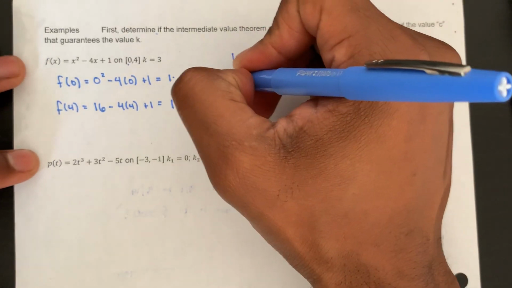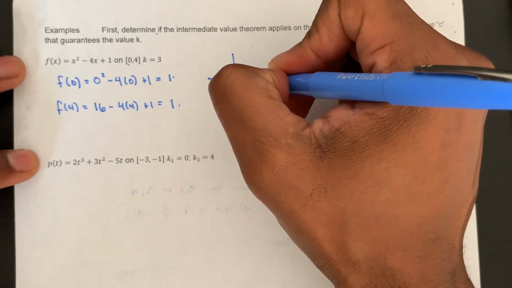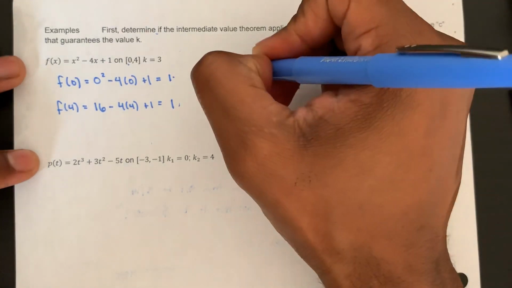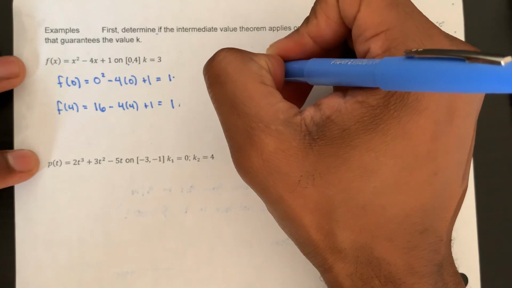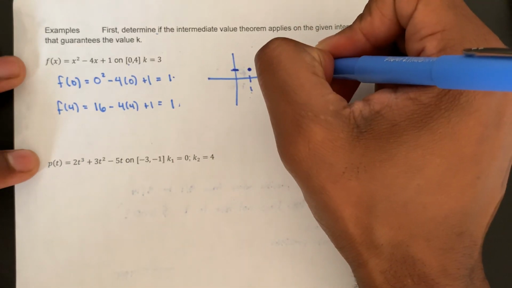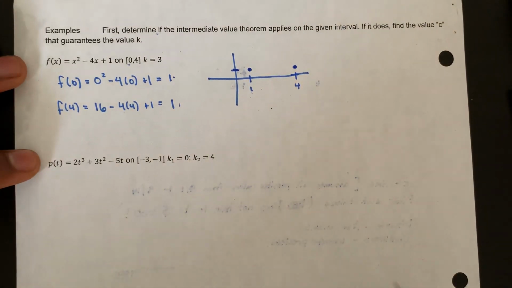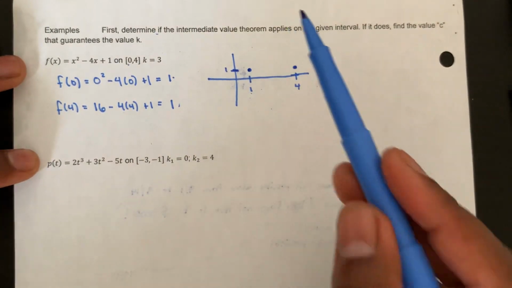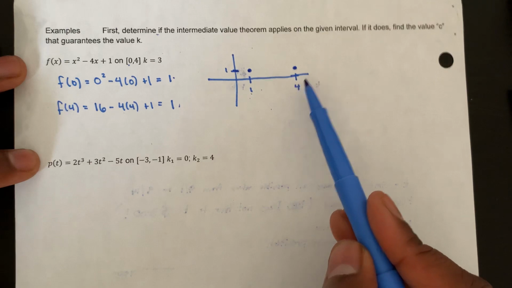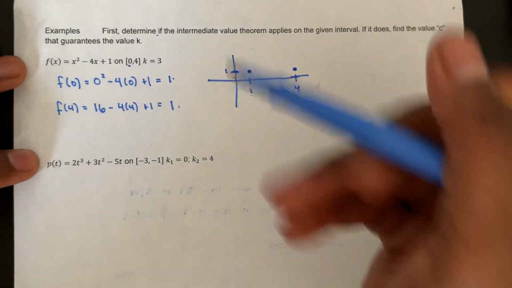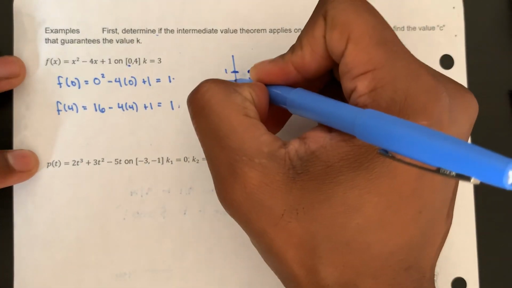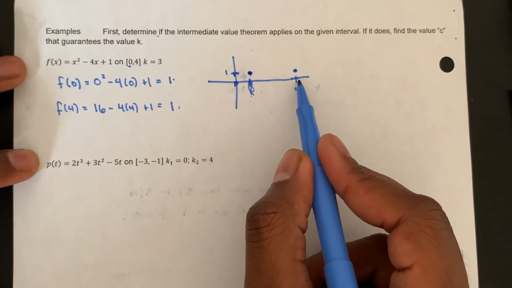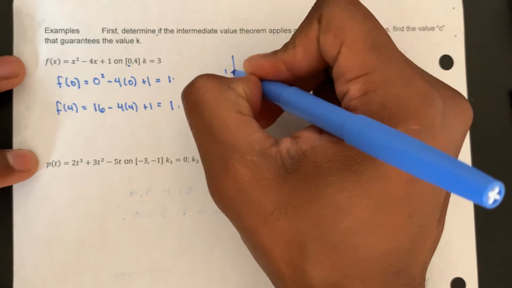So what we're saying is this. Imagine you have a function that starts at x equals 0 and ends at x equals 4, and all you know is that the function is continuous. Here we know that when x is 0, the output is 1. And we know that when x is 4, the output is also 1.